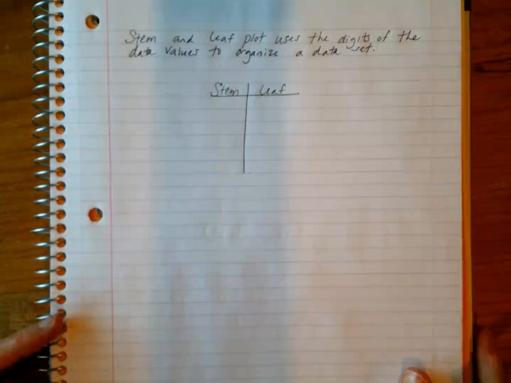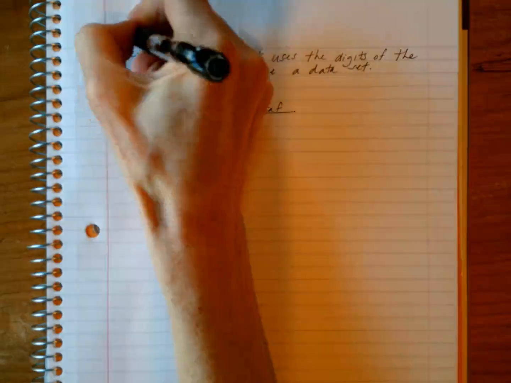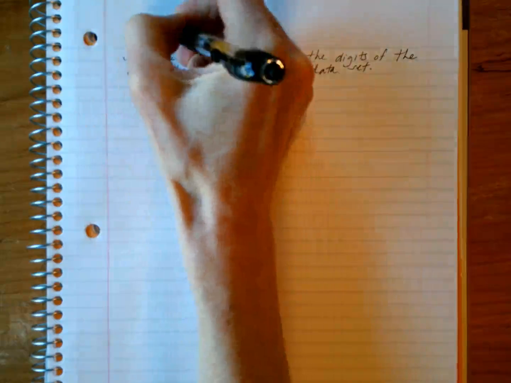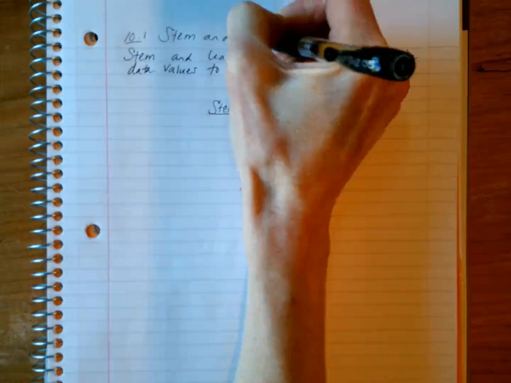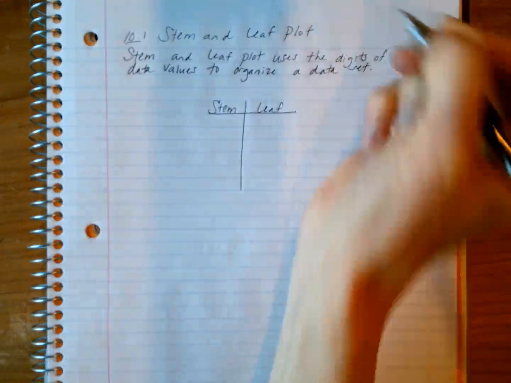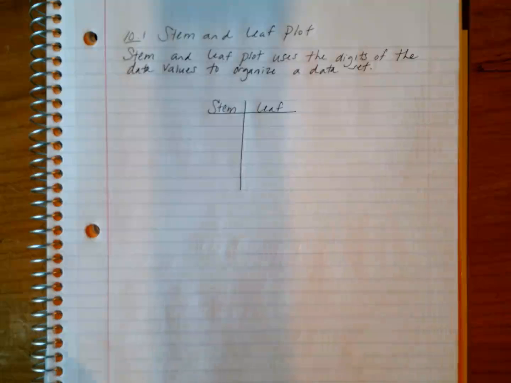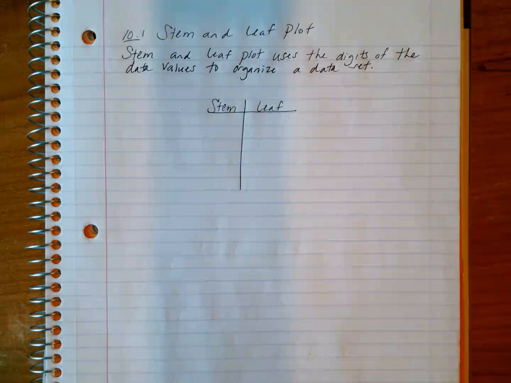Okay, so welcome to Chapter 10, where we are going to continue talking about data and how it is distributed. 10.1 is going to introduce a stem and leaf plot. Alright, so as you can see from our definition here, stem and leaf plots use the digits of the data values to organize a data set.